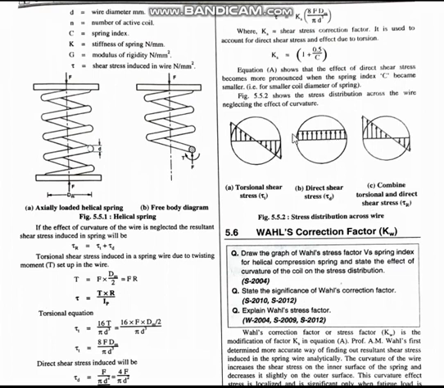Now here, this is the wire, this one. In that, we can plot various types of stresses. We have one, direct shear. Direct shear is simply throughout, it is like a rectangle.